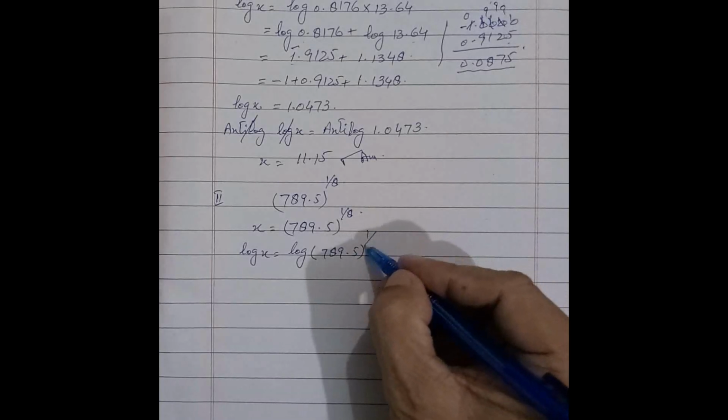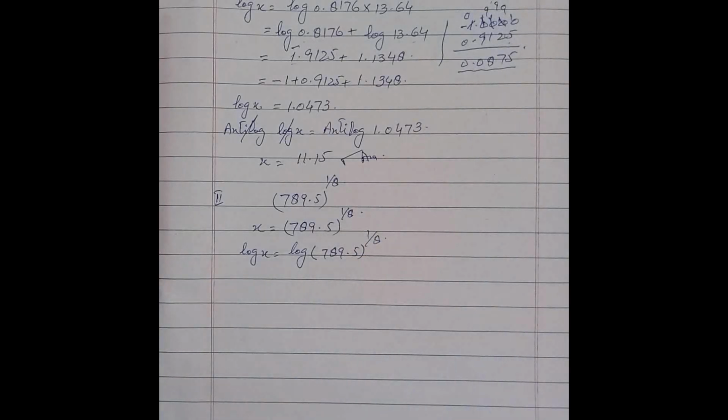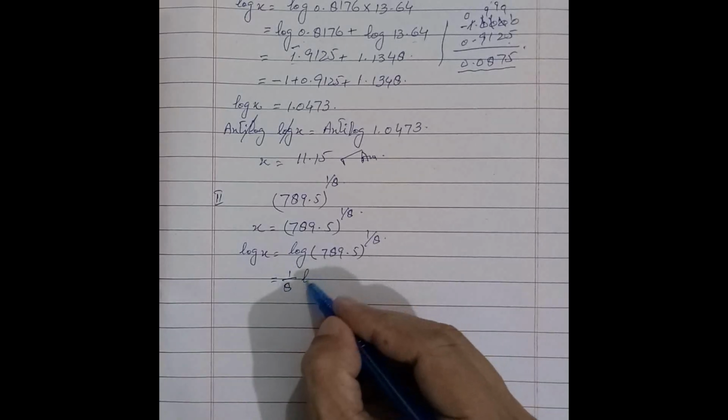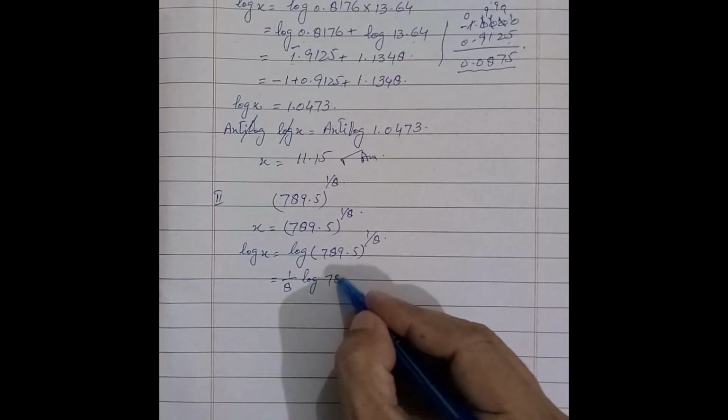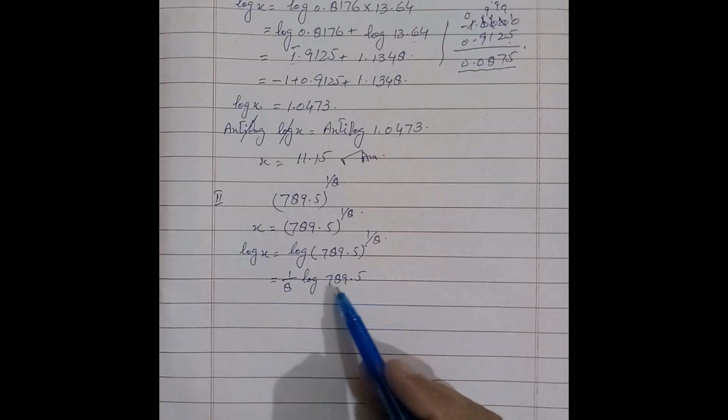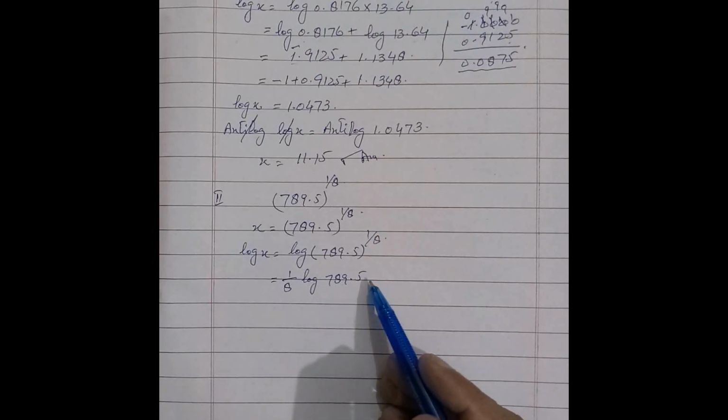And we apply the law of logarithm. We get 1 over 8 log 789.5. In this way, we apply the log to 789.5.